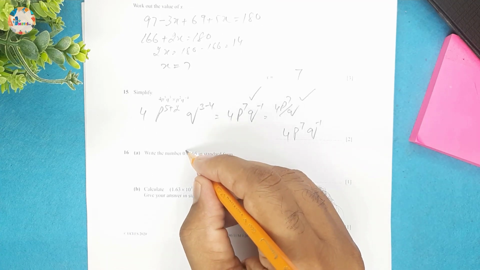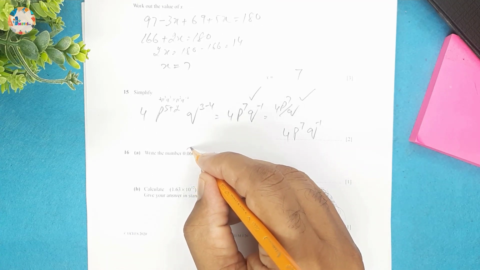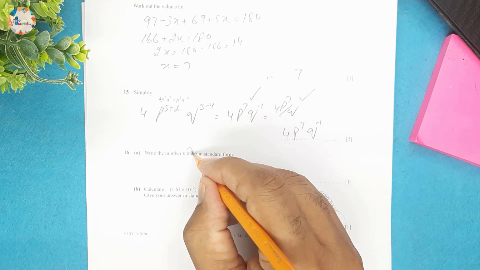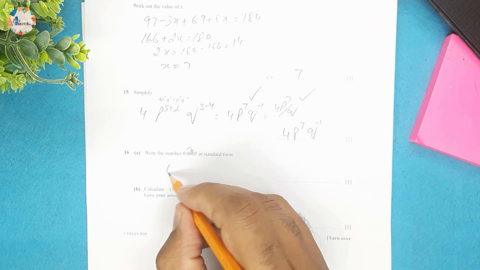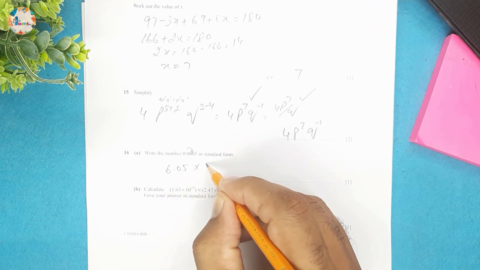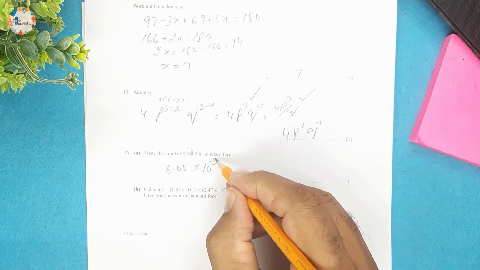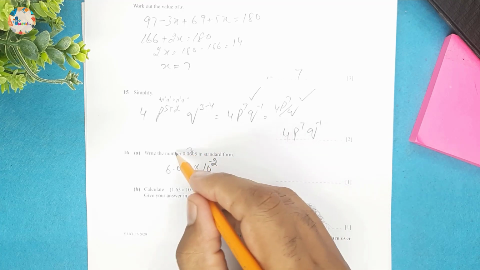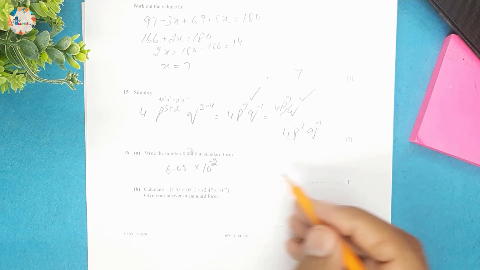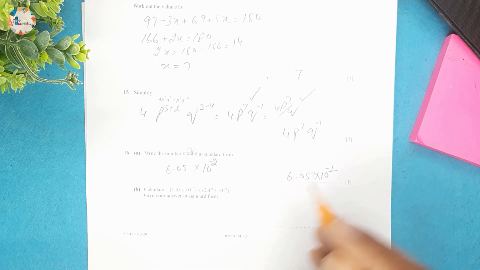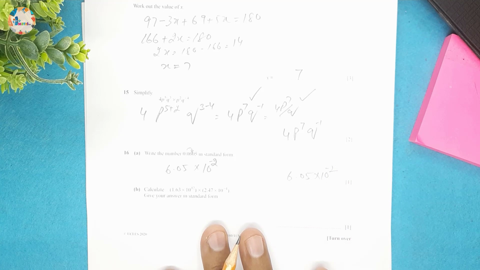Standard form, you know, the decimal is after the first non-zero number, so we'll be shifting this decimal over here. So there will be 2 jumps, so 6.05 into 2 jumps to the right, so it will be minus 2. If the jumps are to the left, then it will be plus. So in this case it will be 6.05 into 10 raised to minus 2, will be our answer for this one.